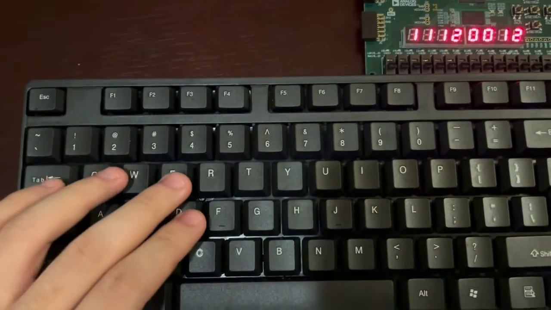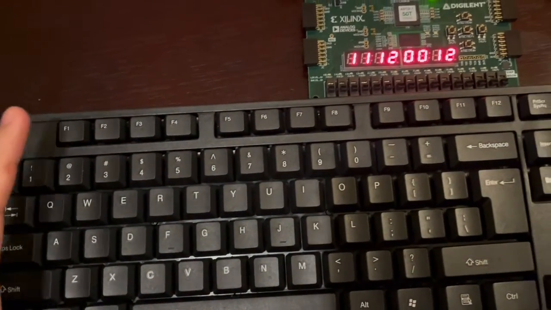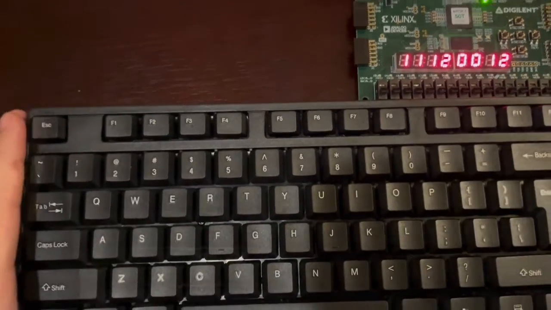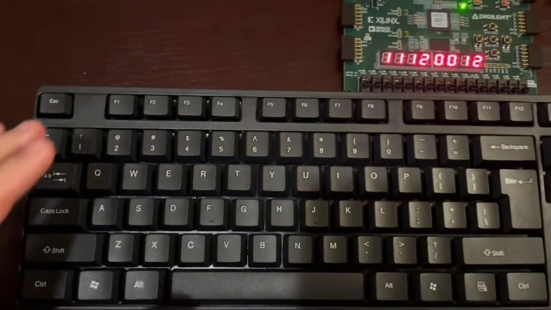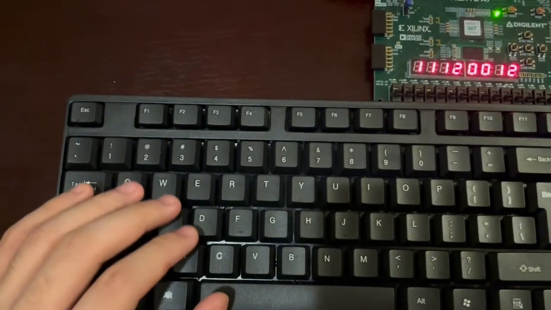That is the logic behind the PS2 keyboard and the melody module. Overall, we have 21 keys in total, and it can make 21 different sounds.